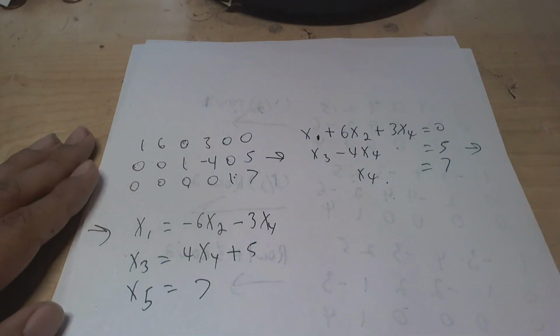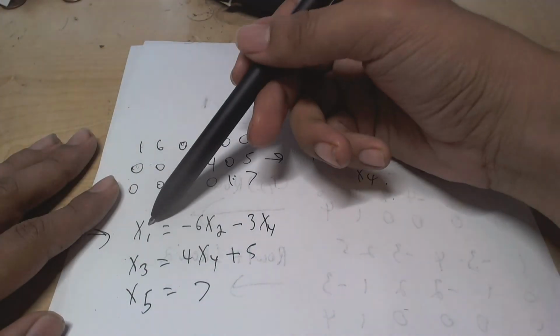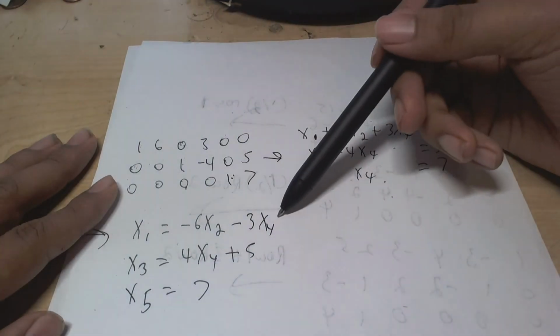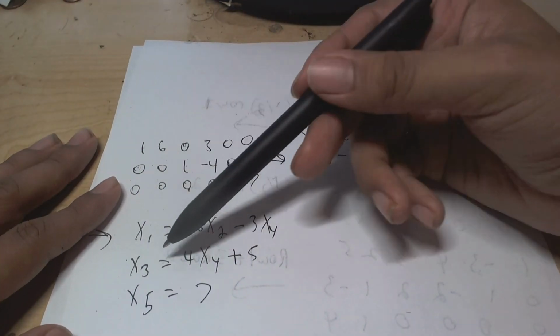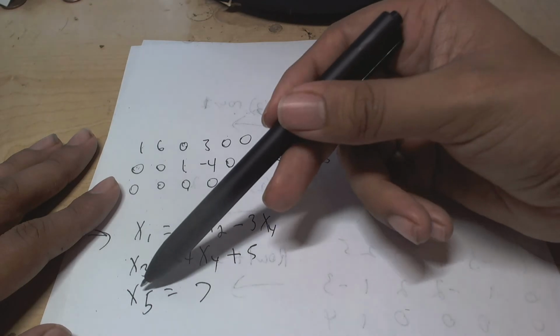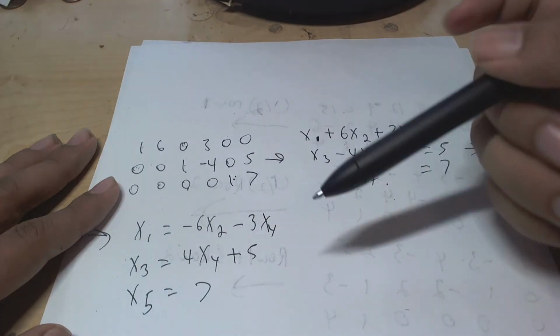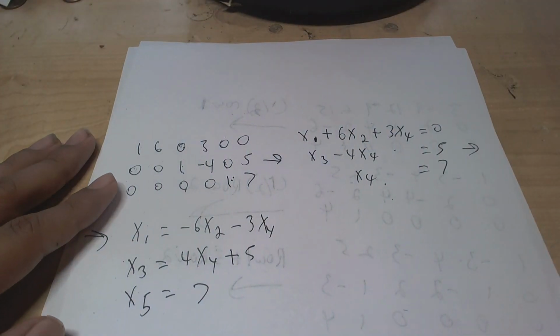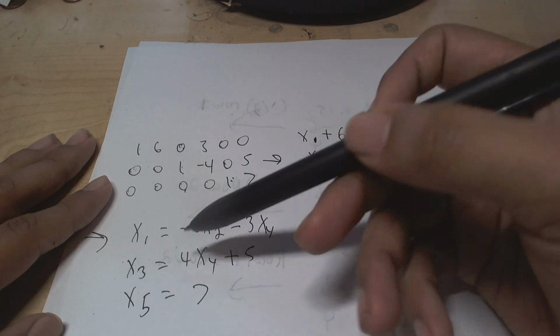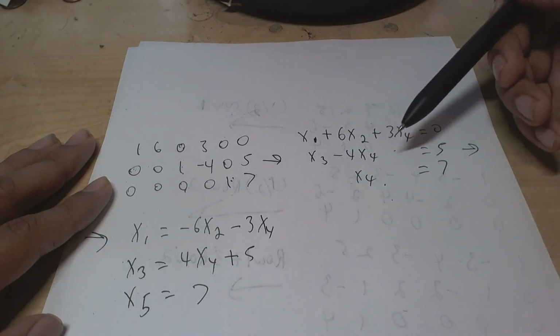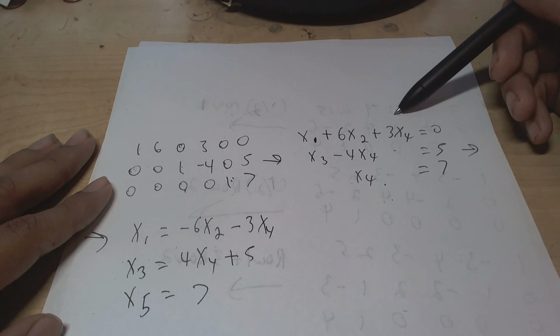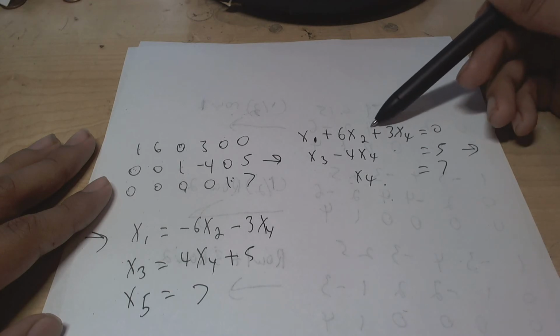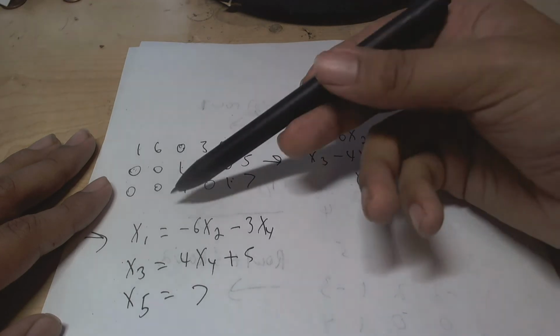All I did is rework things. So x1 is on the left side, everything else was on the right side, like solving for x. I solved here for x sub 3, and I solved here for x sub 5. That's all I did. I could have taken the option of using the first row to solve for x sub 2, but I would much rather solve for x sub 1.